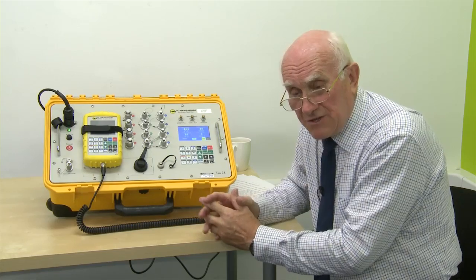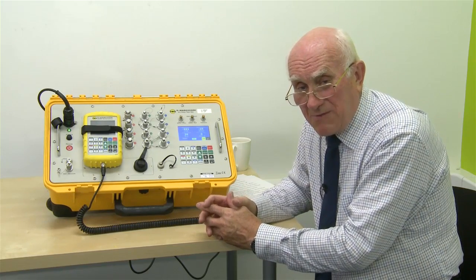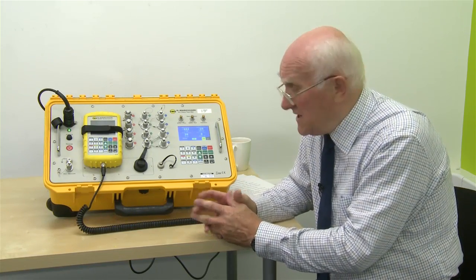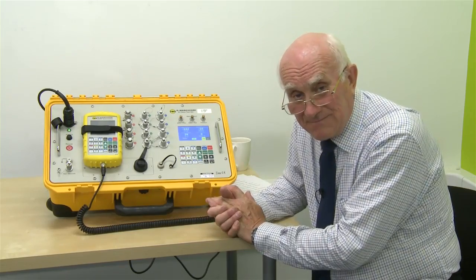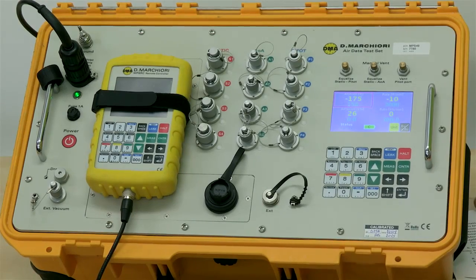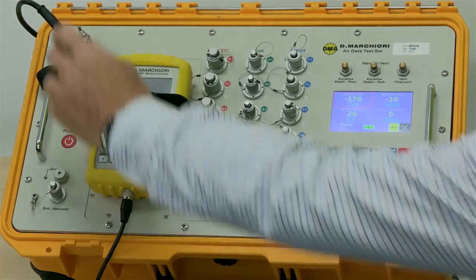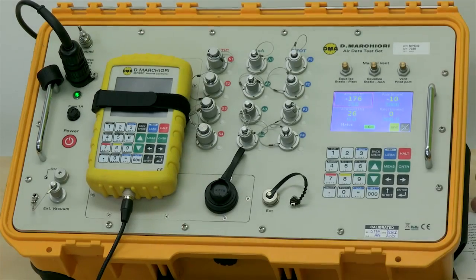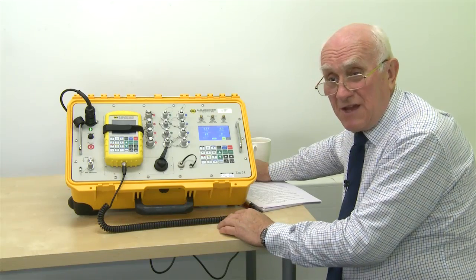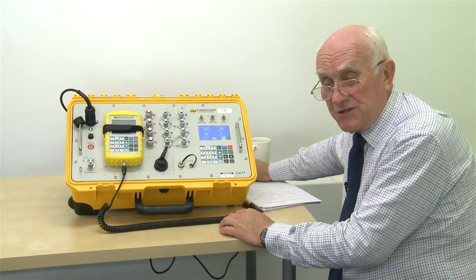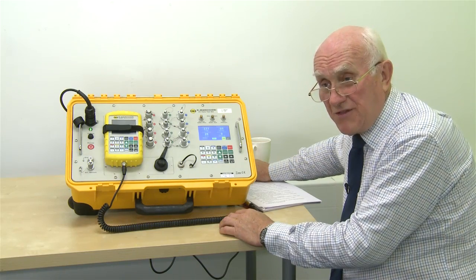Okay, what we're going to do now is go on and talk about the instrument, generally speaking, on the front panel. Let's start looking at what we have on the front panel, just to make sure it's fully understood. We have the AC input. That will run from any of the international voltages and frequencies you can probably think of.